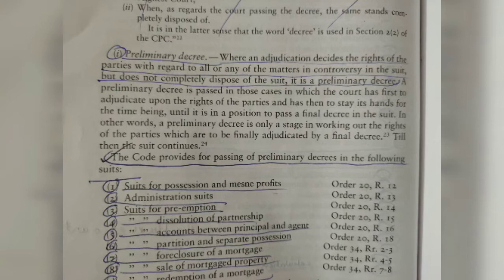A preliminary decree is passed in those cases in which the court has first to adjudicate upon the rights of the parties and has then to stay its hands for the time being until it is in a position to pass a final decree in the suit. In other words, a preliminary decree is only a stage in working out the rights of the parties which are to be finally adjudicated by a final decree. Till then, the suit continues.